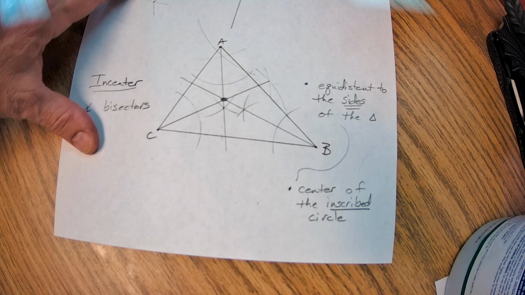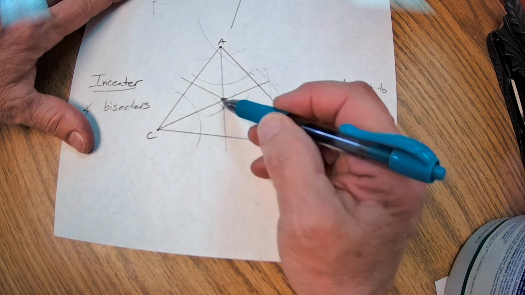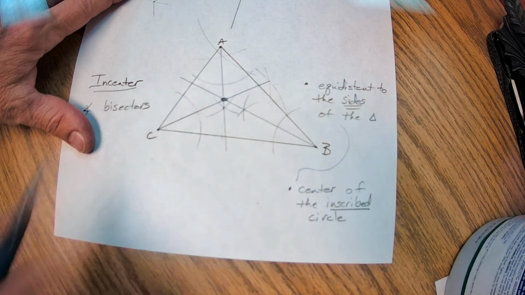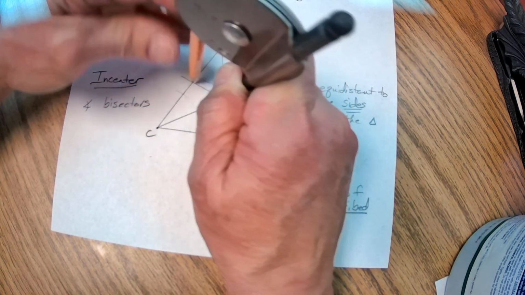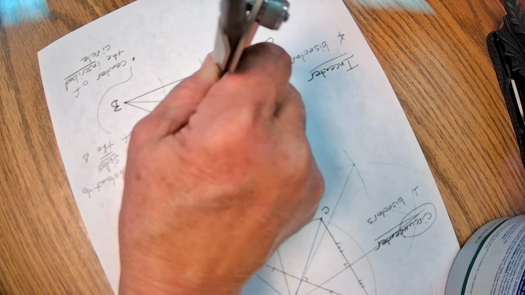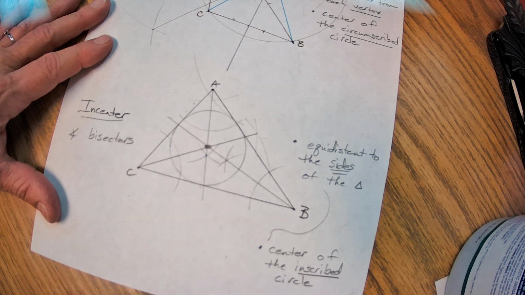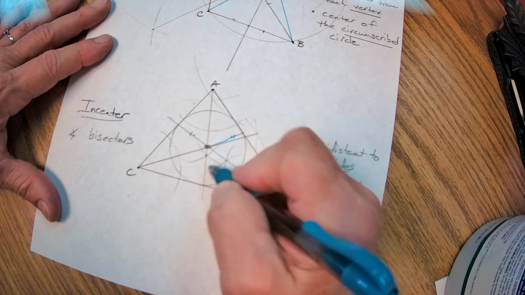So if you look at the distance, if I were to measure the perpendicular distance from this to the side, these would all be the same. And that becomes the center of the circle that's going to fit directly inside the triangle. In other words, this circle is inscribed because these distances are all the same.